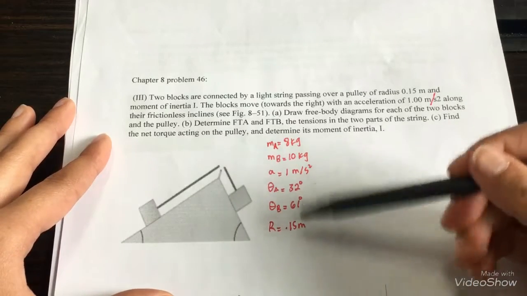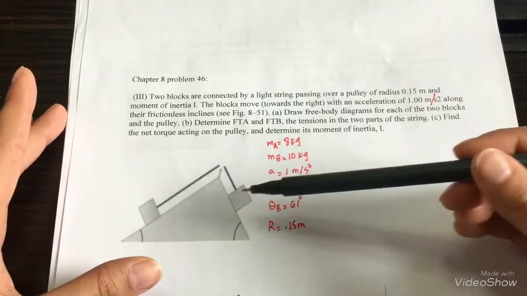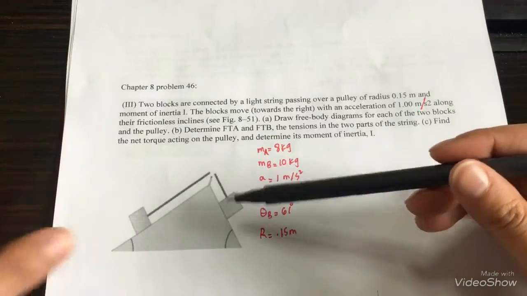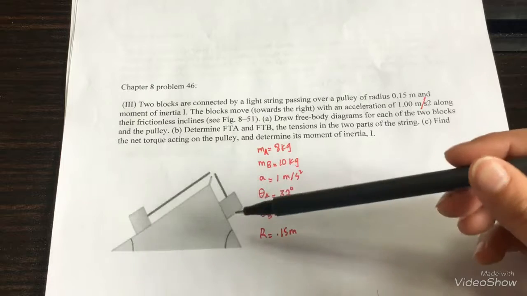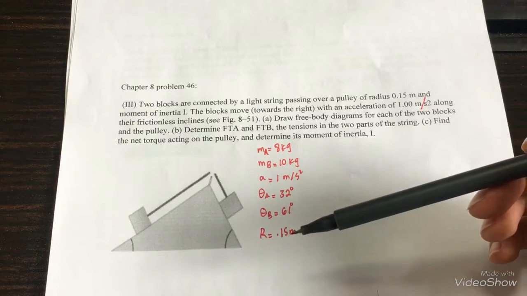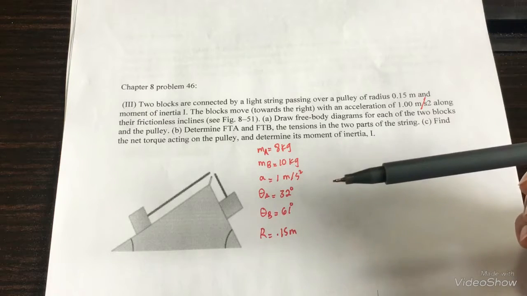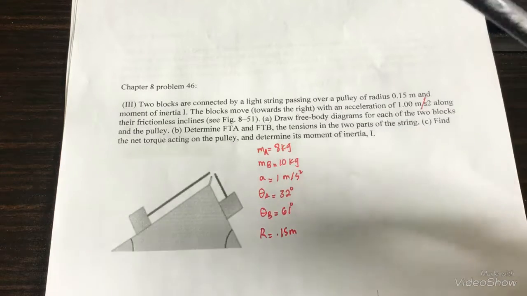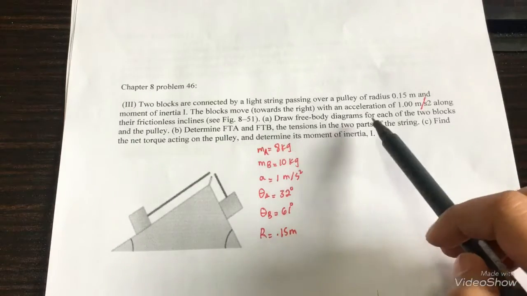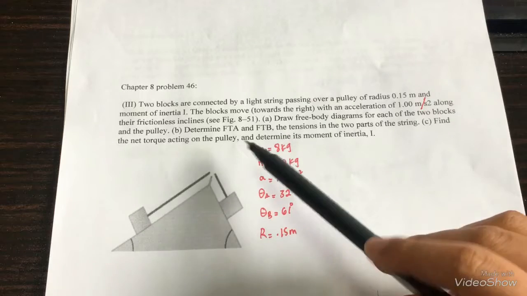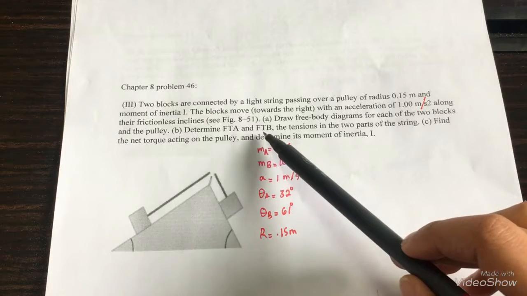You're not going to see all this information in the problem. Actually, it's from the diagram, but when I printed it, the numbers were not showing, so I'm going to write them right now. So this is the given information, and what is the needed information, what they ask about. They ask to find 4 things. The first thing, they ask to draw a free body diagram. And the second thing, they want us to find the tension force for A and the tension force for B.